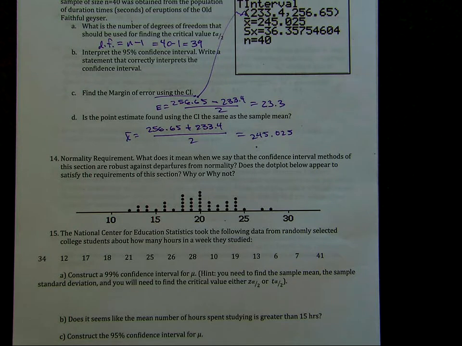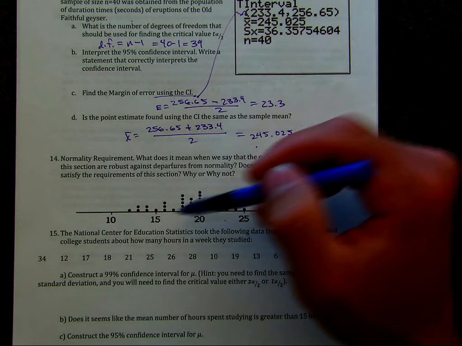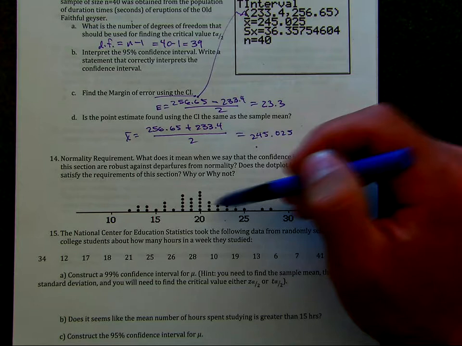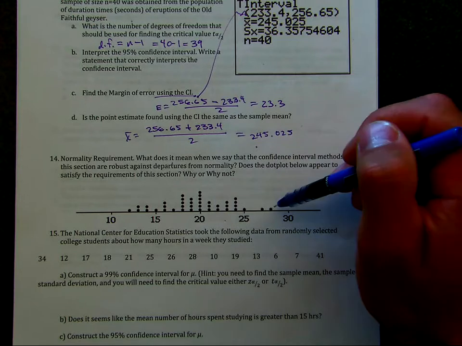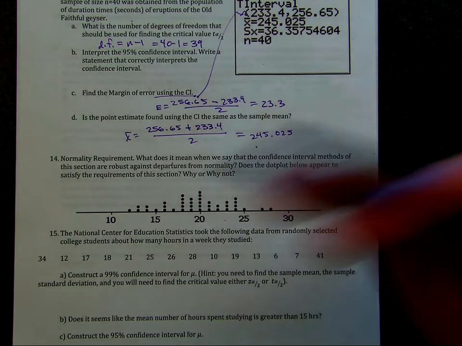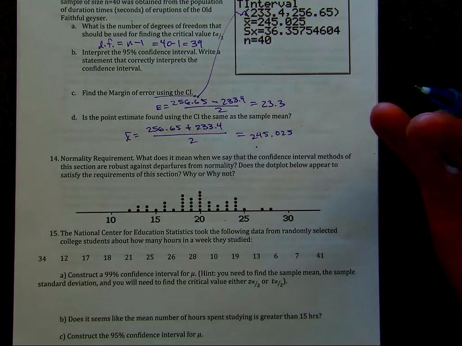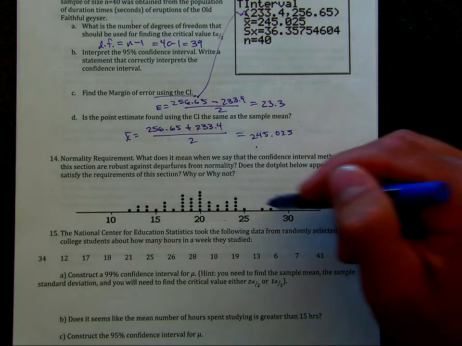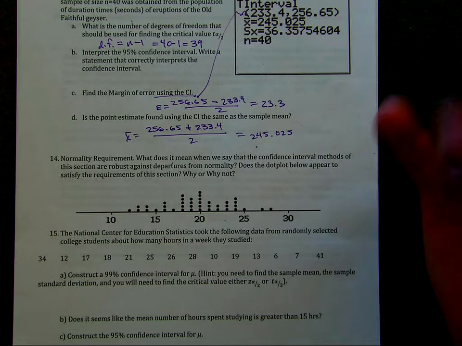In other words, you are just verifying that this is fairly normal. And as long as it's not extremely different than a normal distribution, this is pretty robust in that it can handle a little bit of fluctuation and you can still get quality results. So this procedure is robust.